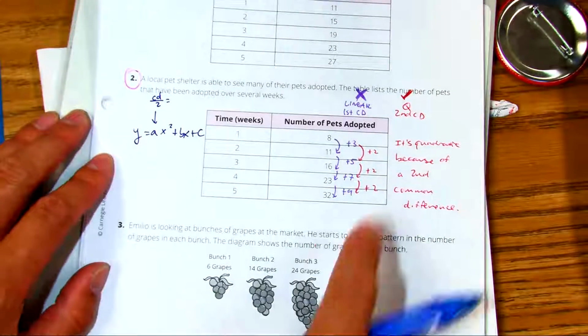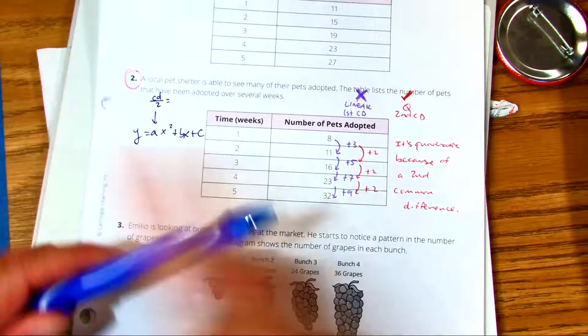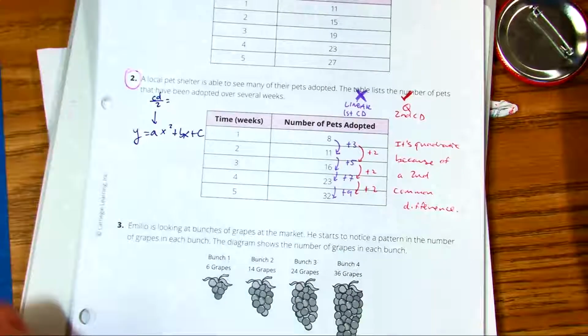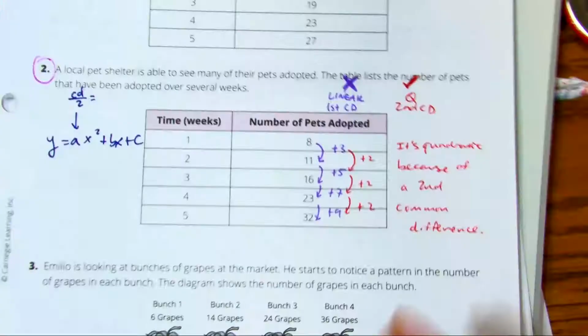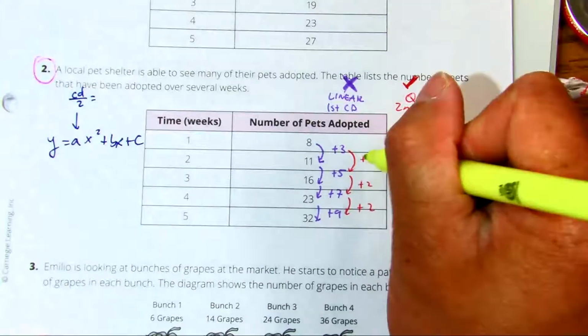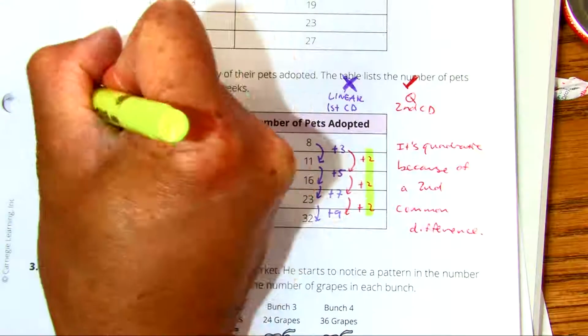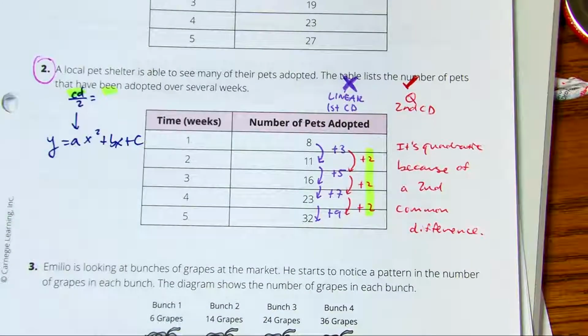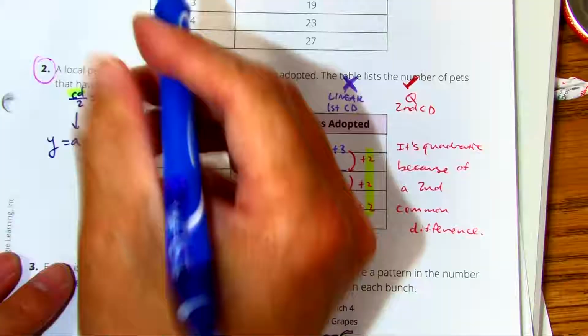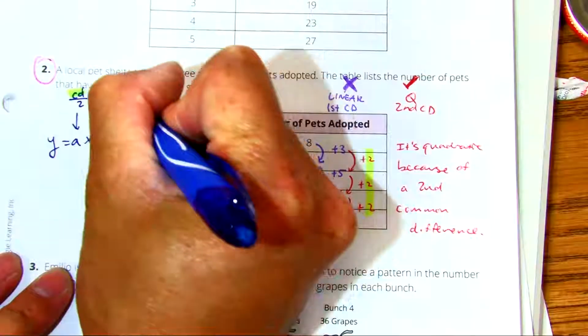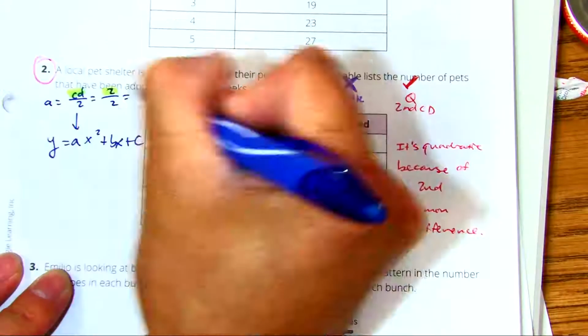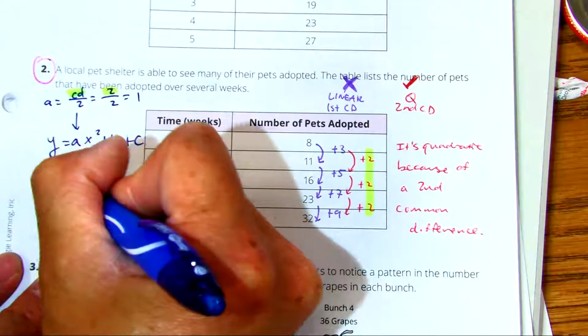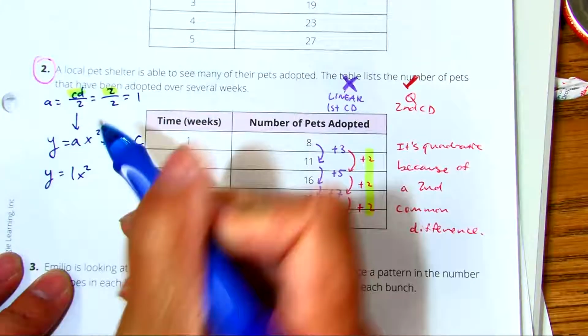Our second common difference here was 2. Let's color code this. So this 2 value, we're going to put there. So I have 2 divided by 2, which equals what? 1. So my a value is going to equal 1. Do you see that?